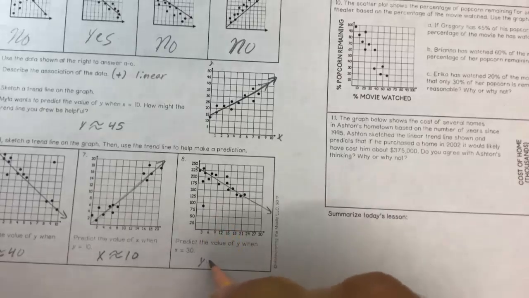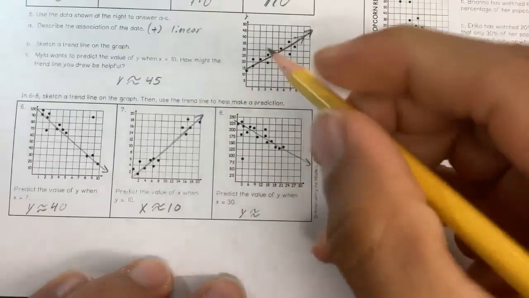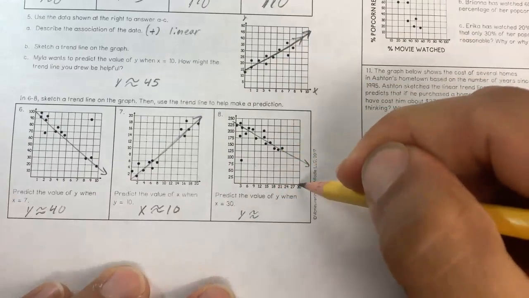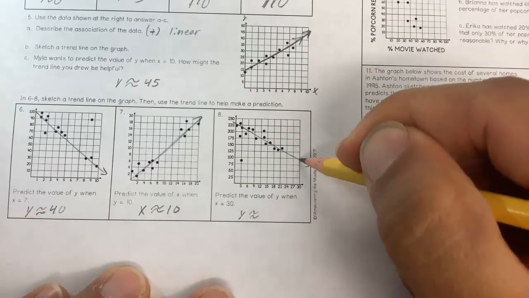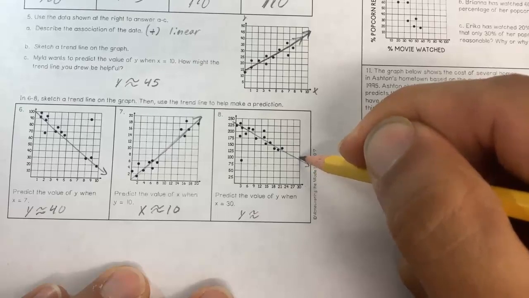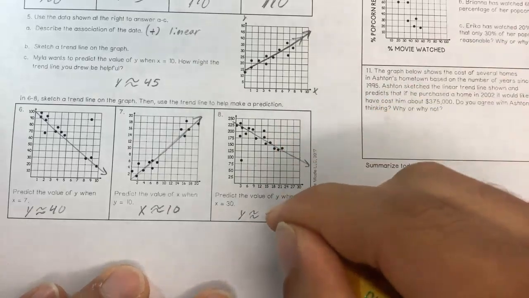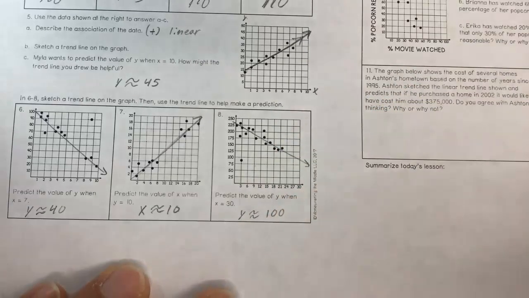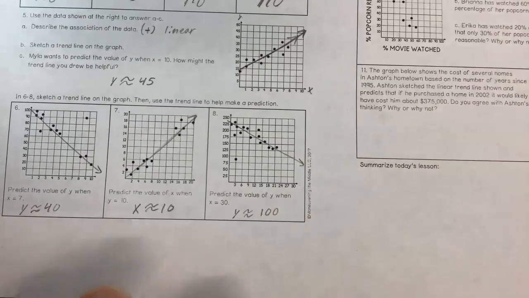So I'm looking for y. It's gonna be about, I'm looking at 30. When x equals 30 right here, it's gonna be around, ooh, it's really, really close to 100, about 100. So I'm gonna say approximately 100 to 90. Could be 100, could be 90, but that gives us a very good prediction on what it's gonna be, right? All right, let's go ahead and move on.